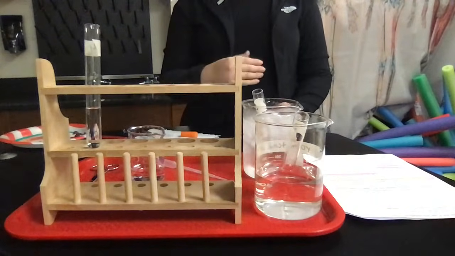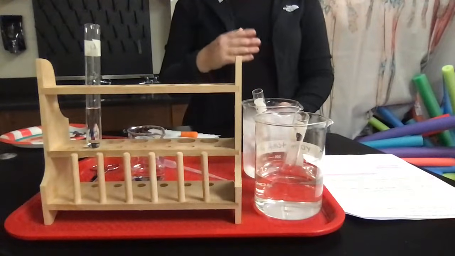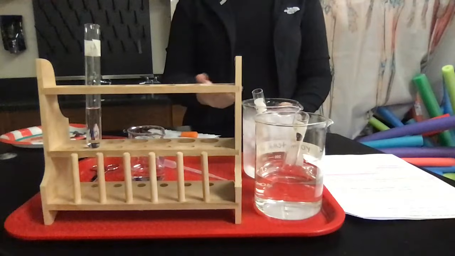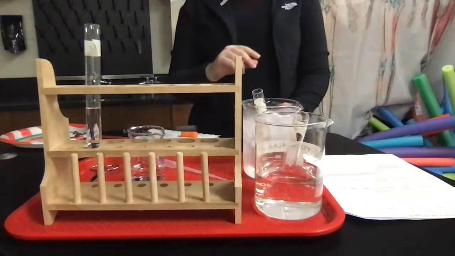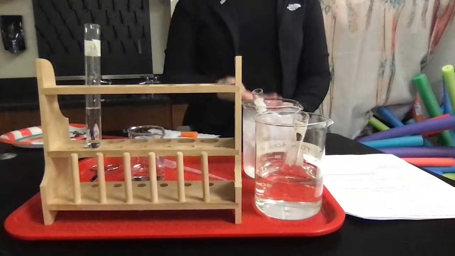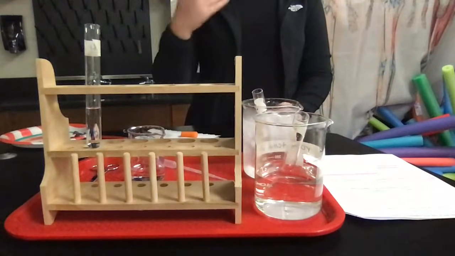So I'm going to be rating the reactions by the height of the bubbles. If you wanted to be more quantitative about this, you could measure in centimeters or millimeters the height of the bubble stacks. I'm just going to be rating them basically 0 to 5. Did they have any activity or did they have a whole lot of activity?